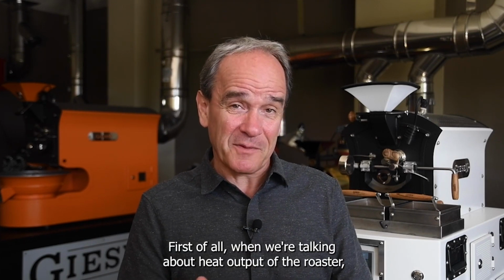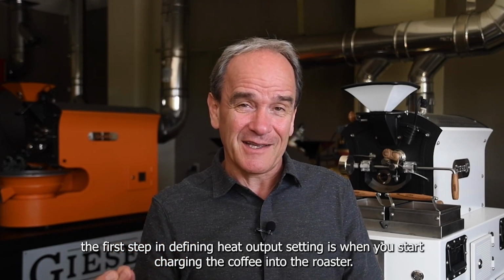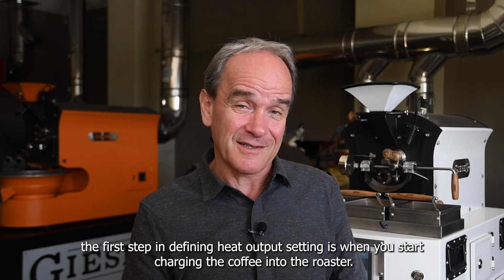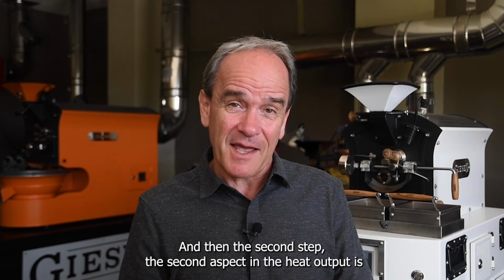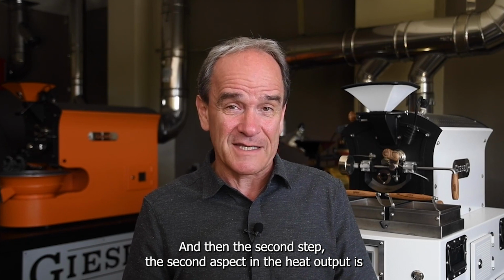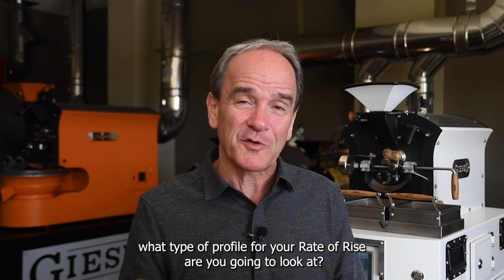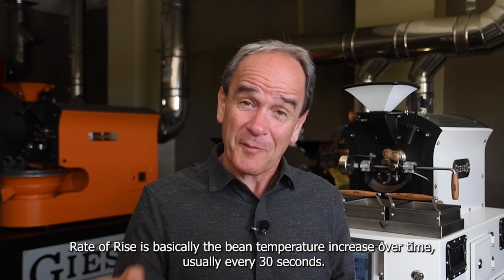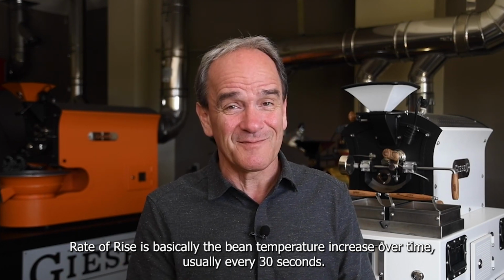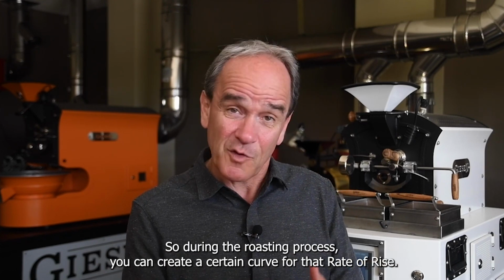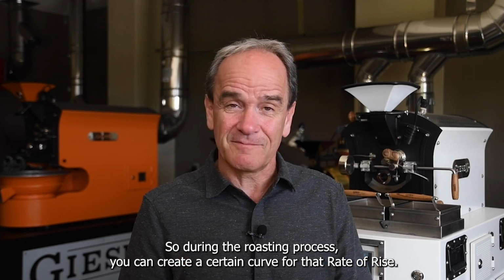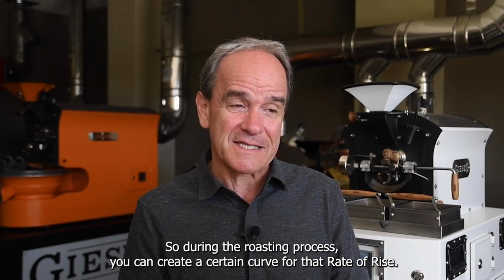First of all, when we're talking about heat output of the roaster, the first step in defining a heat output setting is the charge temperature, when you start charging the coffee into the roaster. The second aspect in the heat output is, what type of profile for your rate of rise are you going to look at? Rate of rise is basically the bean temperature increase over time, usually every 30 seconds, and how that increase behaves over time. So during the roasting process, you can create a certain curve for that rate of rise.